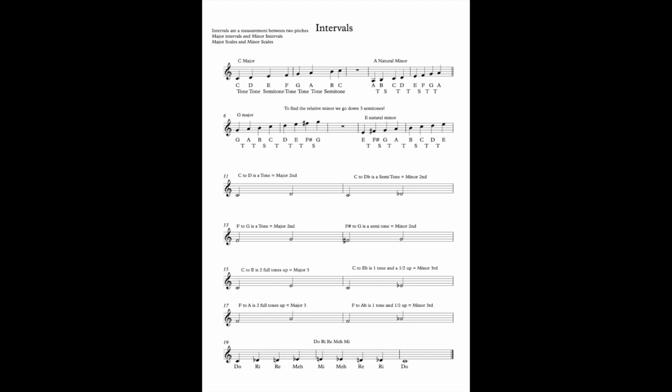Do, re, do, re, ra, do. One last one. Do, re, do, re, do. It's quite cool to practice. So that's major and minor seconds.